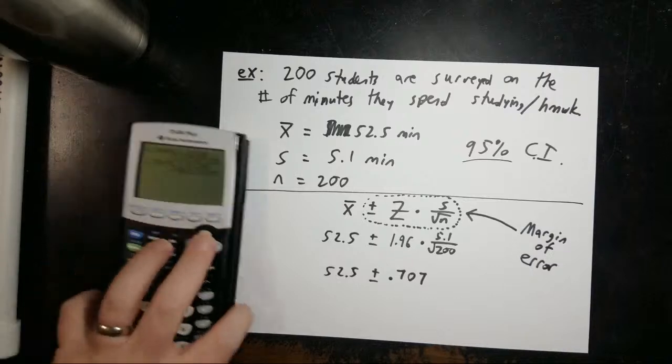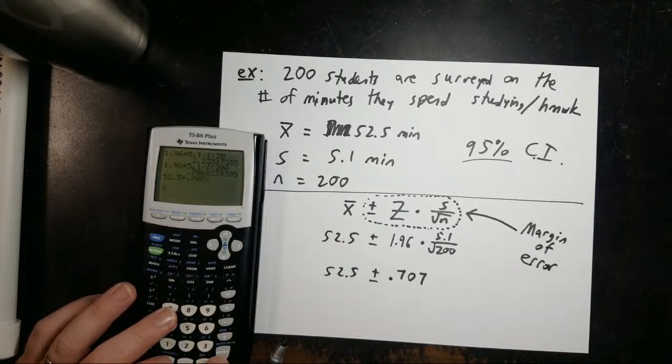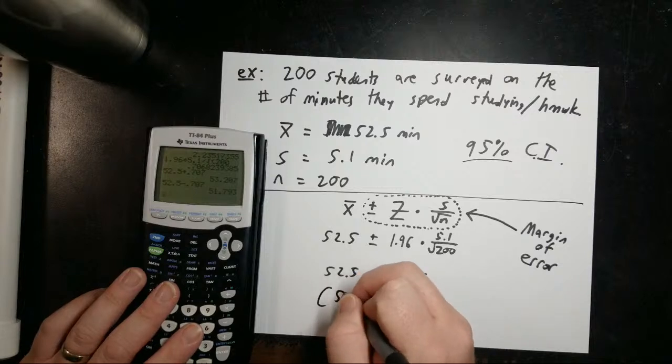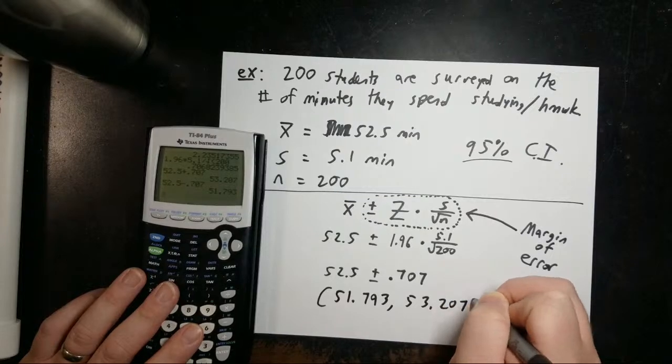Anyway, back to this. 52.5 plus 0.707, 52.5 minus 0.707. This interval would be 51.793 to 53.207.